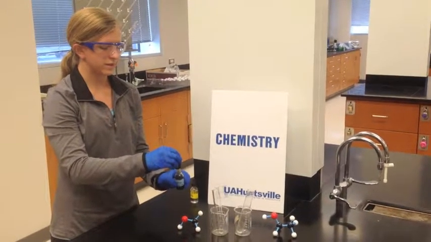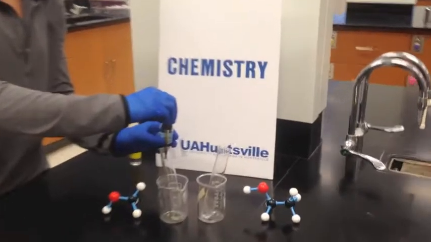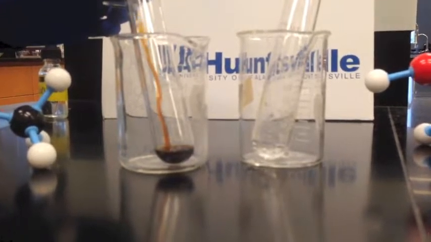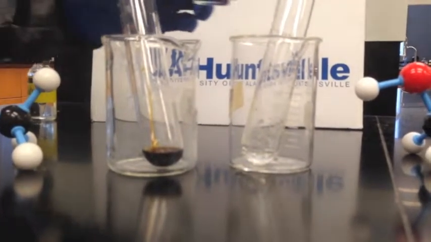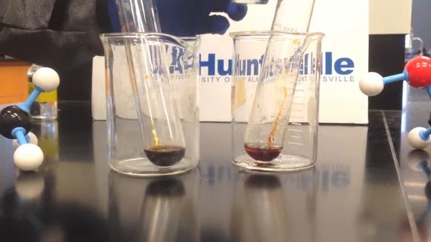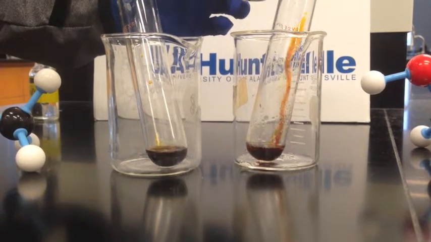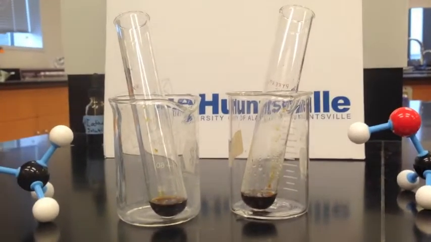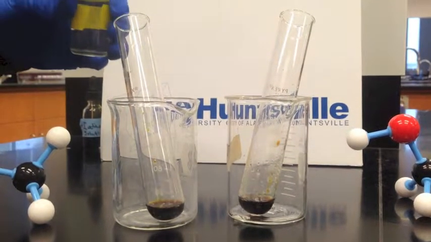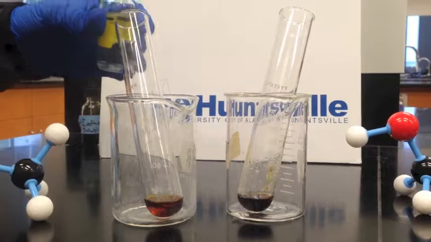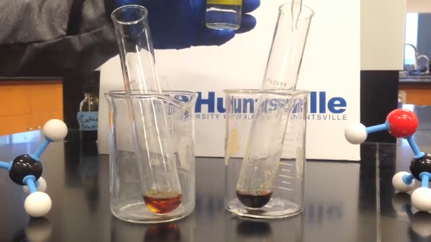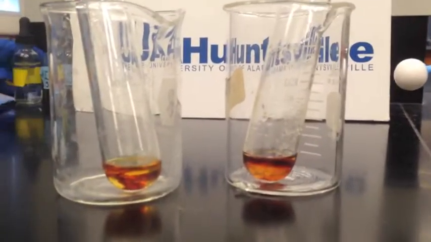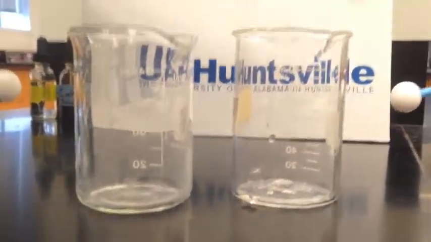So next we're going to add 25 drops of the iodine solution to each tube. And then we're going to add 10 drops of sodium hydroxide to each tube. And then as I swirl them, you'll be able to see the color change.